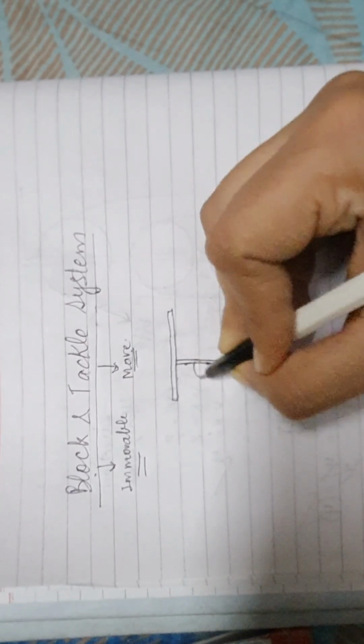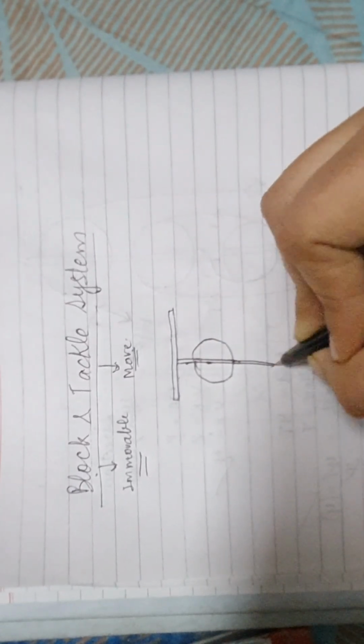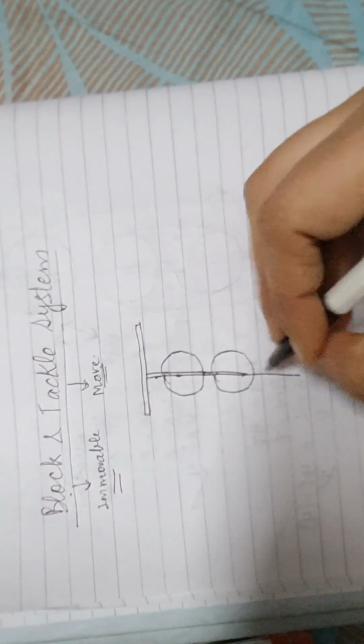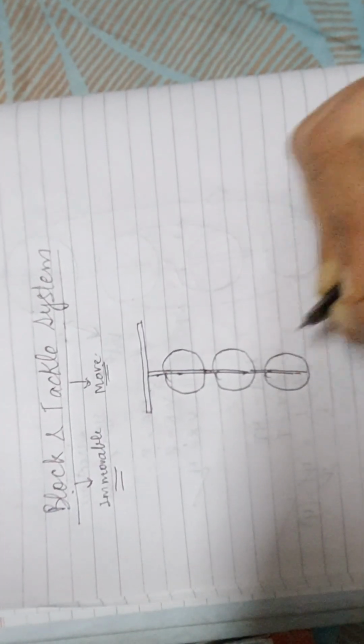So suppose we have such a combination like this. You can see I have drawn a few pulleys together.